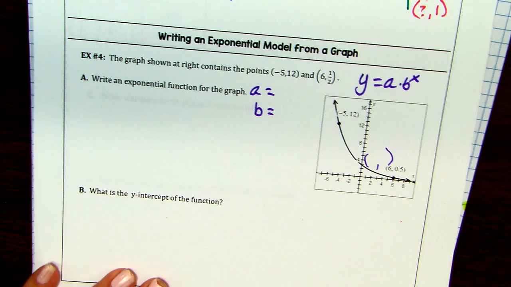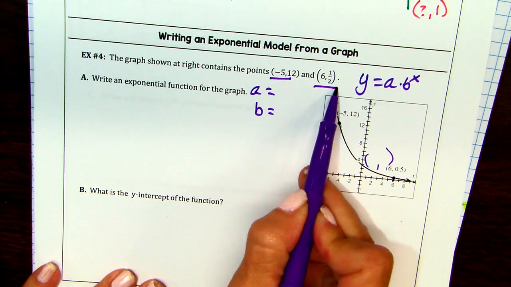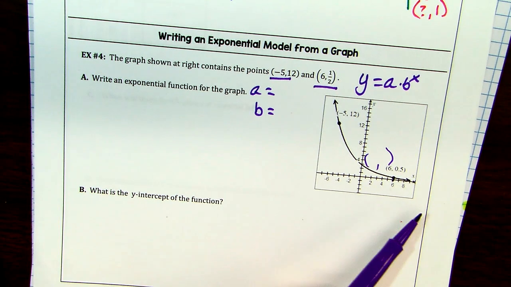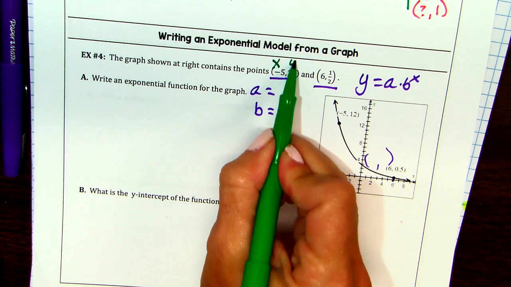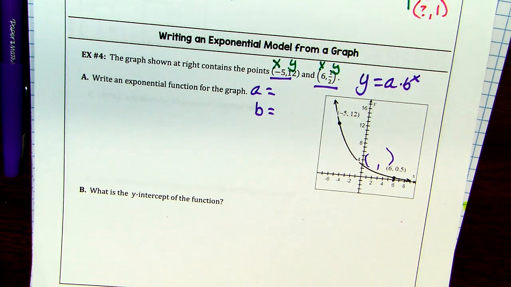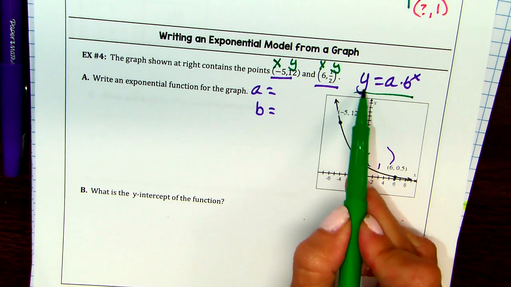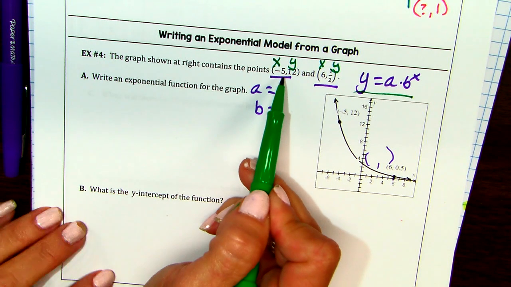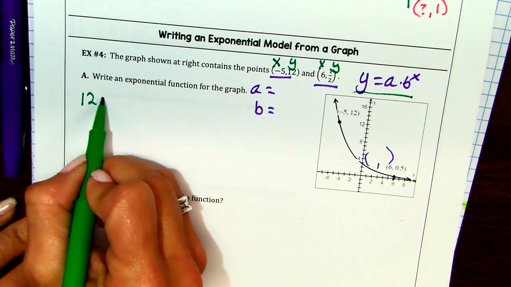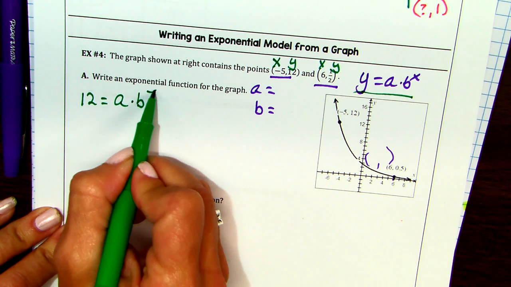We have nothing except 2 points. Here they are written here, okay? So we have 2 points. That's very valuable. Those 2 points represent these variables, x and y, right? They're just ordered pairs. So what I'm going to do is plug x and y into this equation, right? I'm going to put y here and x here. And I'm just going to plug into this one first. So 12 equals a times b to the negative 5.